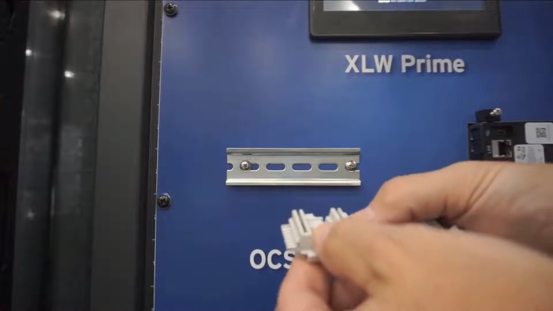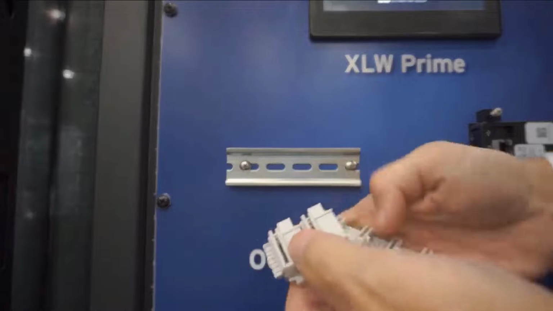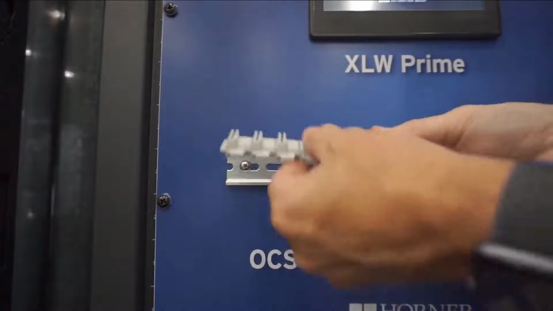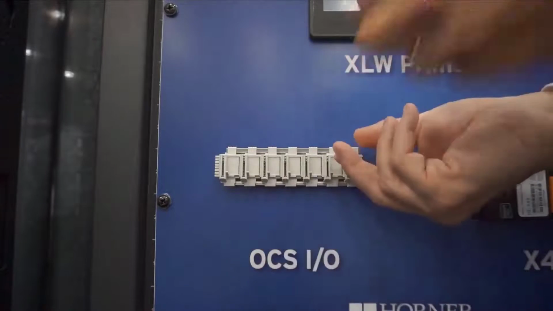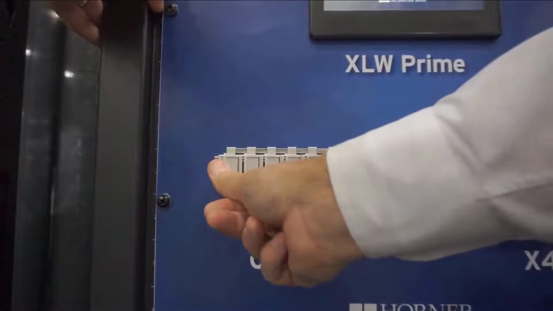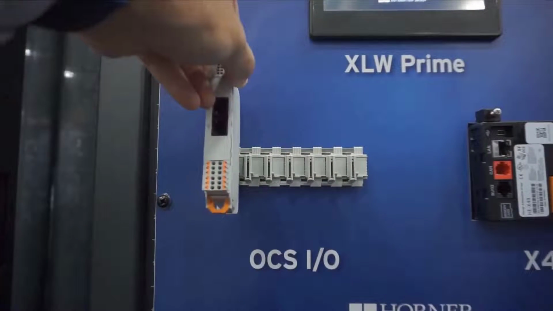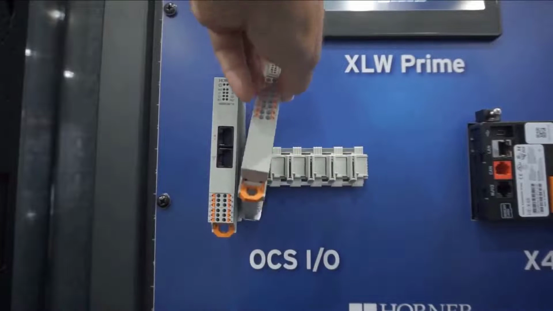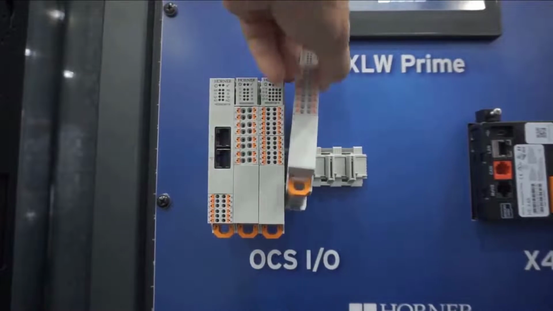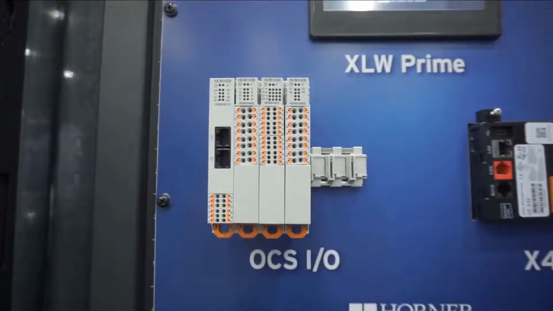A unique backplane connector is included with every module, and you pre-assemble those before snapping them on the rail. Once those are in place, it's simply a matter of installing the base in the IO modules, using the rail as your pivot point.